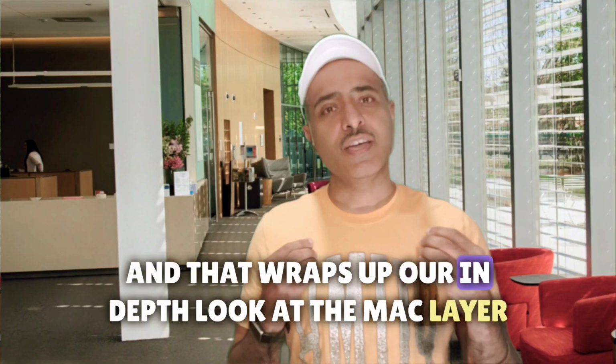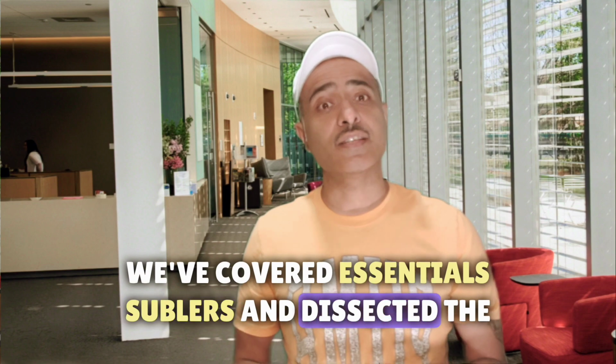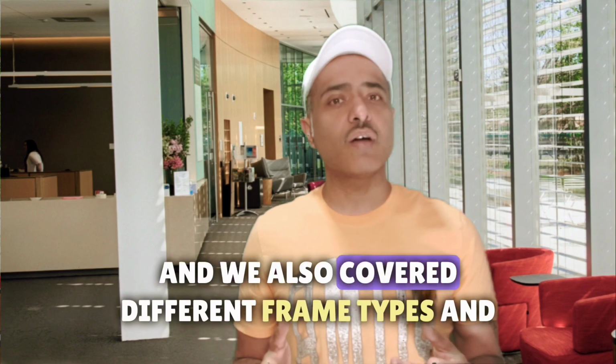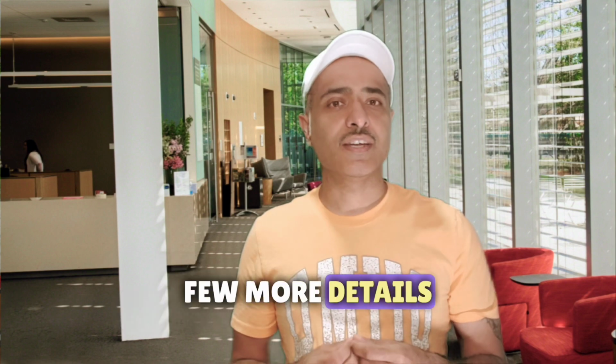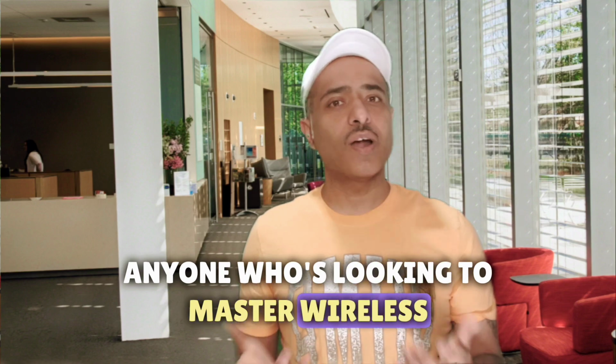That wraps up our in-depth look at the MAC layer in Wi-Fi. We've covered essentials, sublayers, and dissected the key components of a Wi-Fi frame, from frame control to addresses. We also covered different frame types and a few more details. Understanding these elements is crucial for anyone who's looking to master wireless networking.